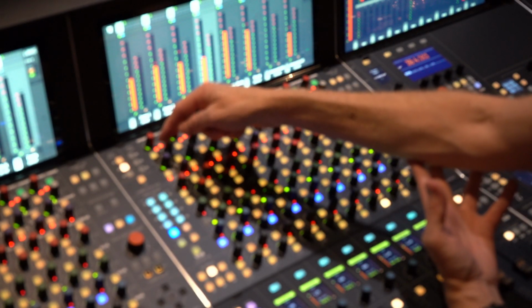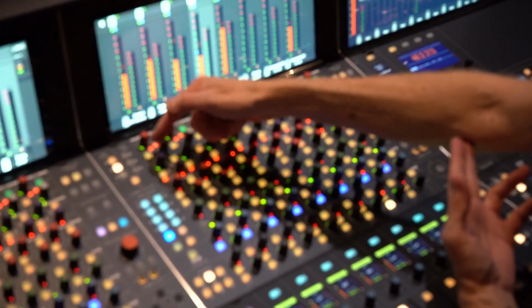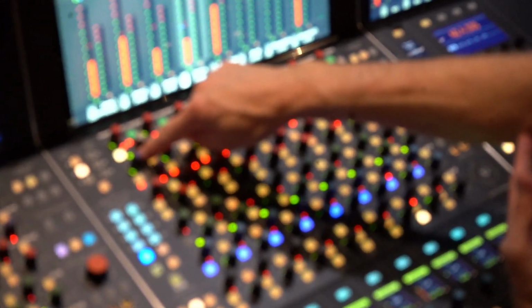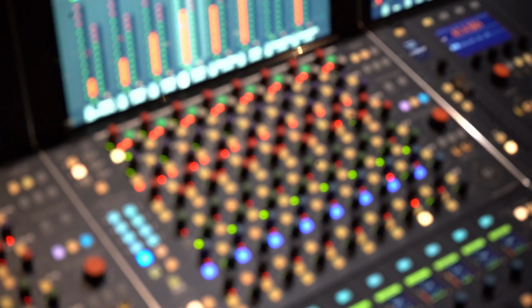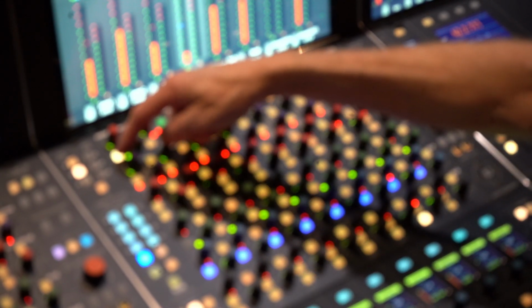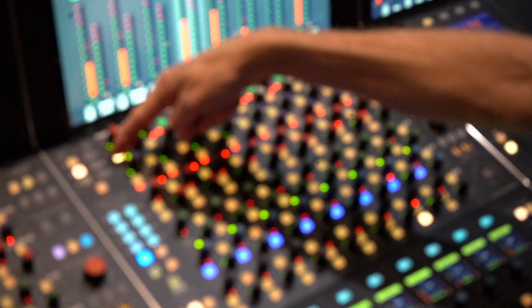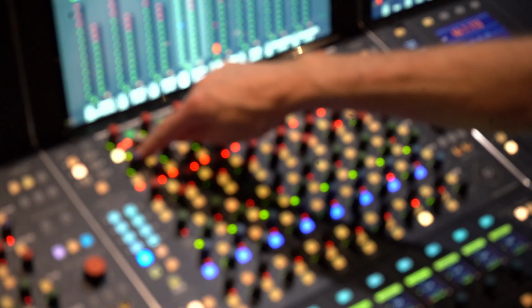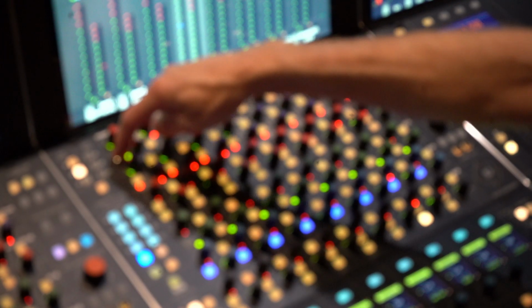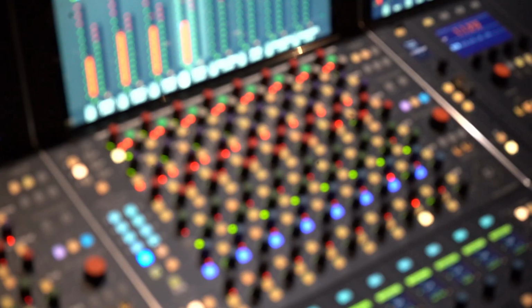Down from there, I have a button here which is phase reverse, or polarity more accurately, and then also I've got a 48 volt button as well. So this is where I do phantom power. This is a press and hold function. The reason I know it's a press and hold function is because it's got a little clock symbol next to it. So anywhere you see that little clock symbol, that's press and hold, basically.